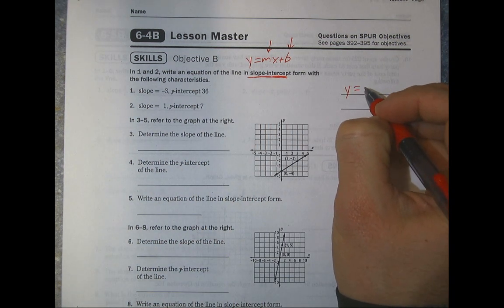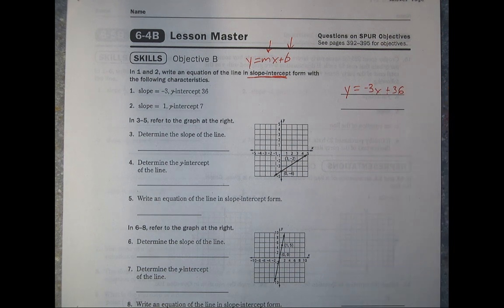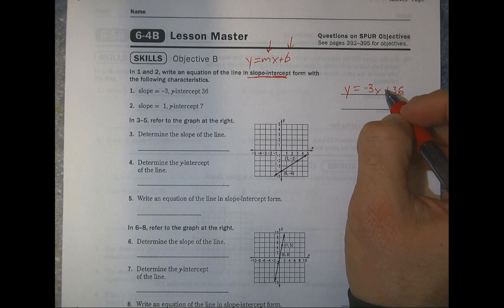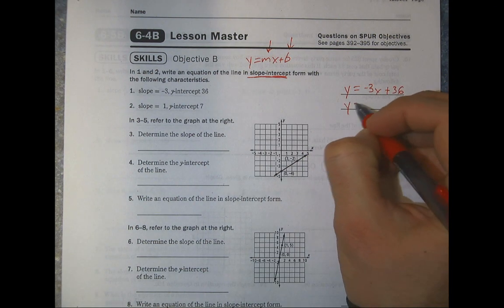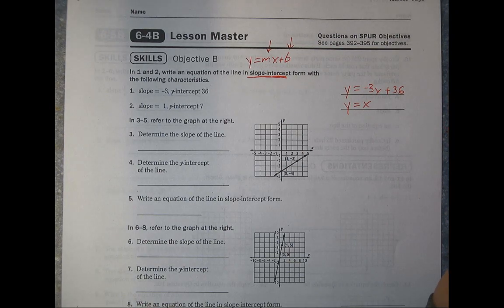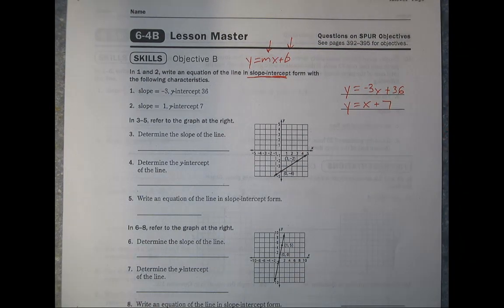So for number 1, if I have a slope of -3 and an intercept of 36, my equation looks just like that. And for number 2, if I have a slope of 1, you can put a 1x, but you will just see it as x, and an intercept of 7, plus 7.